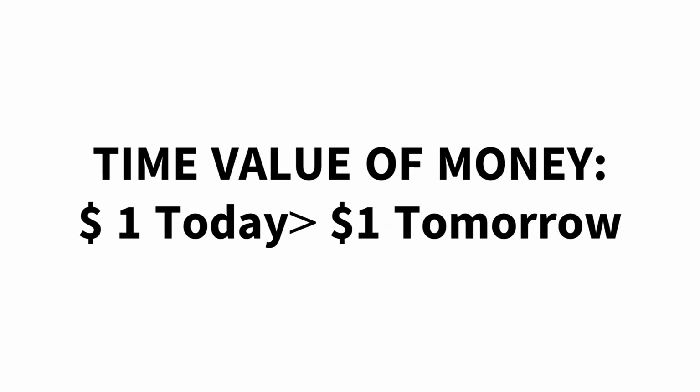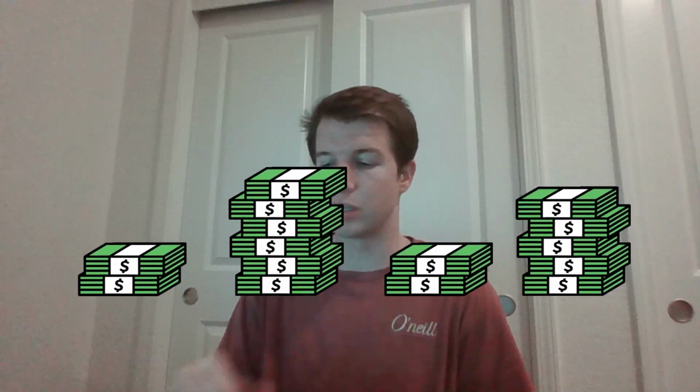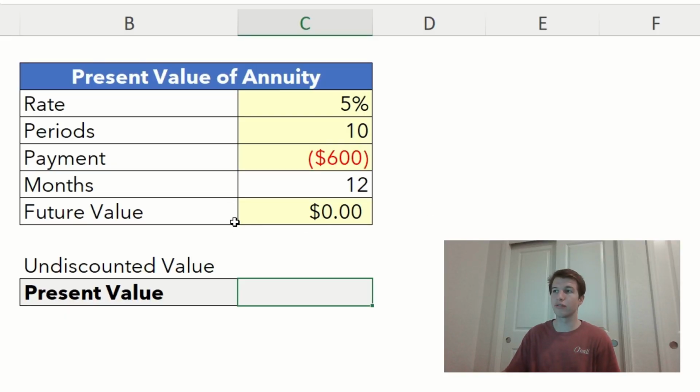So this is what we mean when we say the time value of money. A dollar today is worth more than a dollar tomorrow because there's securities in places that we can put our money right now, like the stock market, where that money can grow and it can become more than if we just kept it in one spot. Now, to look at this through a different lens, we have something called the present value of an annuity. An annuity is something that pays us over a period of time.